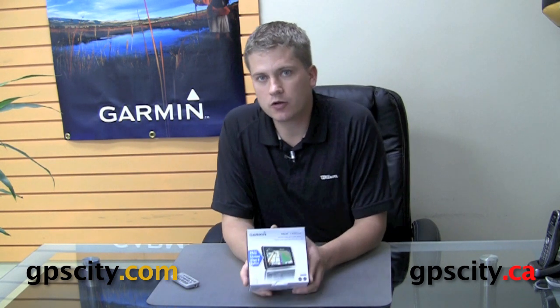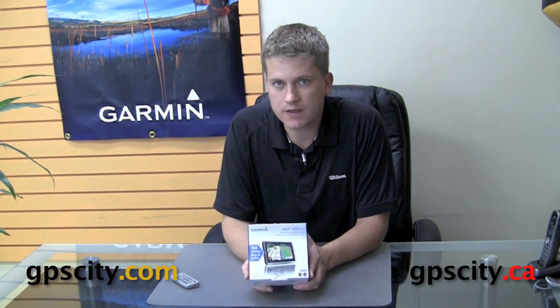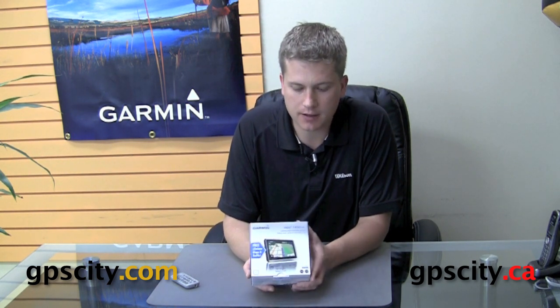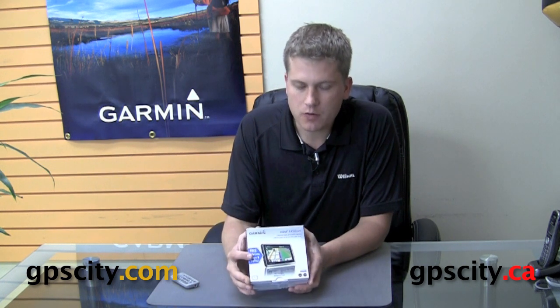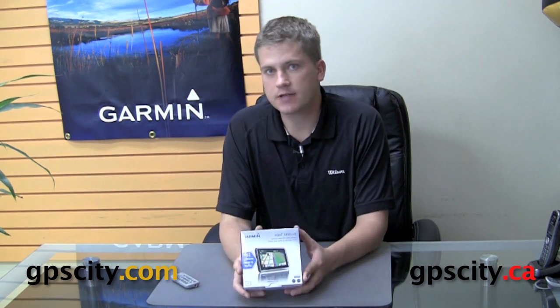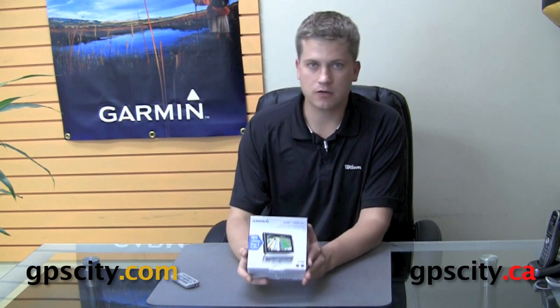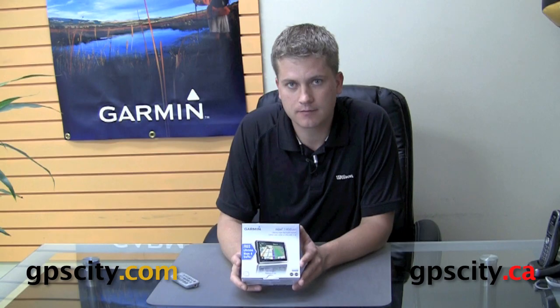Garmin is now including lifetime maps and traffic with select Nuvi models. To identify which Nuvis come with lifetime maps and traffic, they're identified by this blue arrow on the front of the box. The lifetime maps are already pre-enabled in these units. All you need to do is register your unit. And I'm going to show you how to do that. And I'm also going to show you how to download your first update.